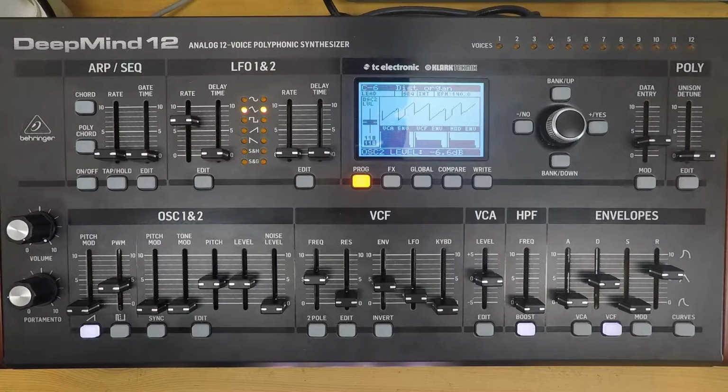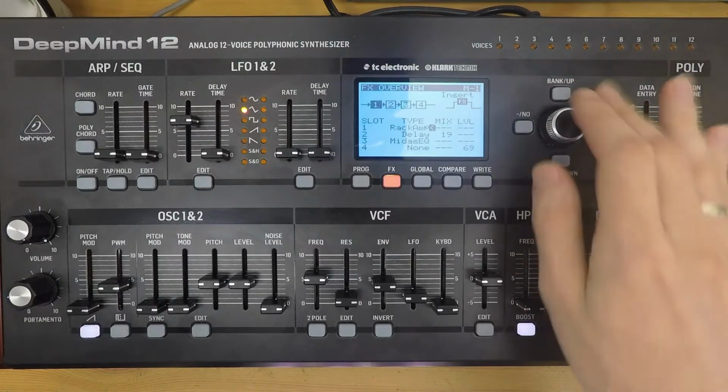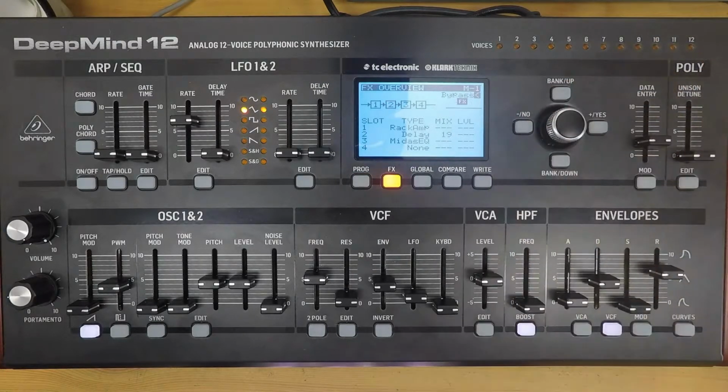Next sound, distortion organ. So there is a rock amp, which is our distortion source. Without the distortion, it sounds like this. Without the sub oscillator, it's just a simple filtered saw wave. Nothing really exciting.